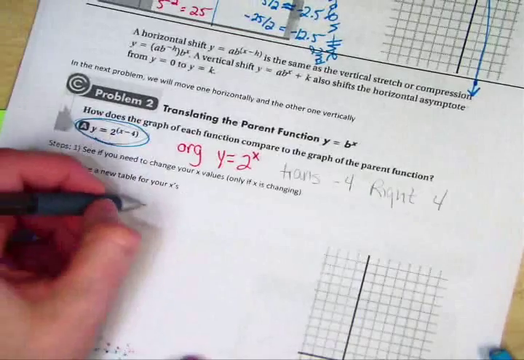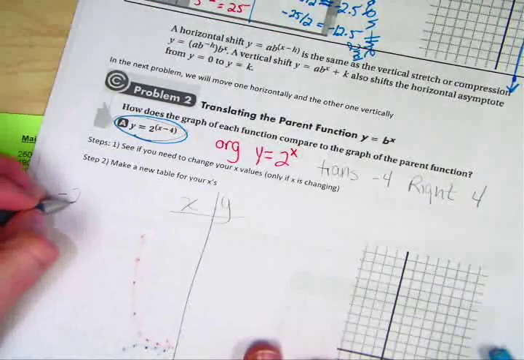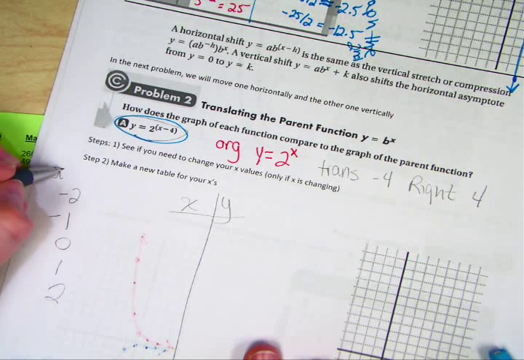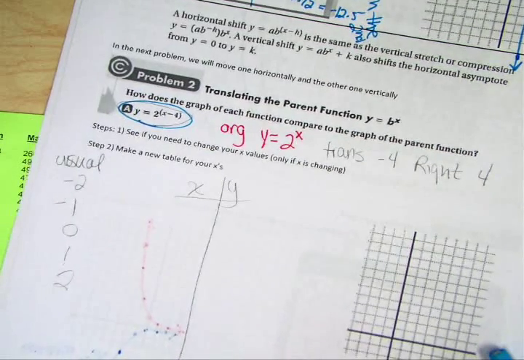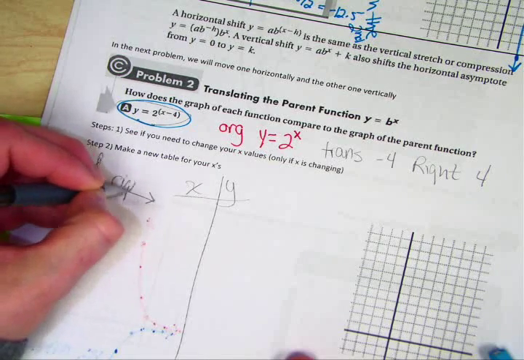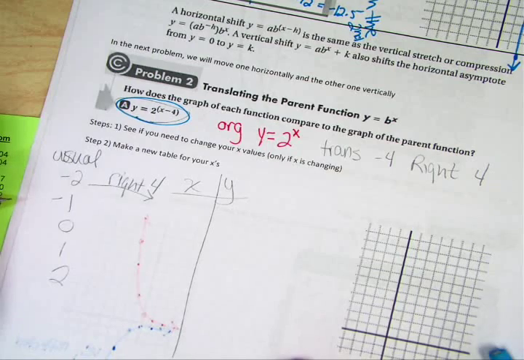Alright, so if I make an XY chart, remember I usually plug in these numbers over here. These are my usual numbers, but since it's moving to the right 4, these are all going to move to the right 4.